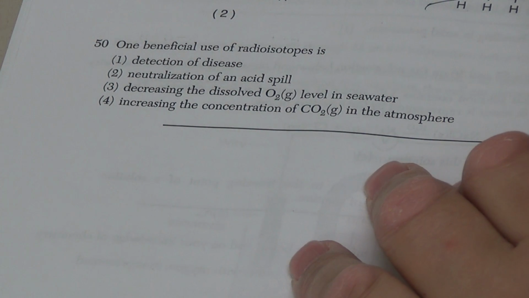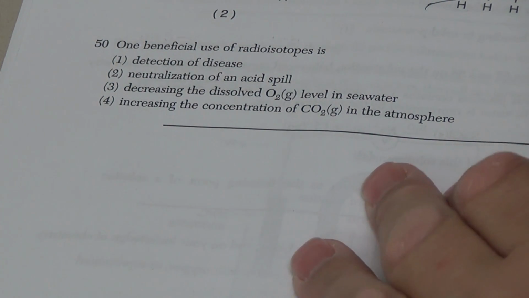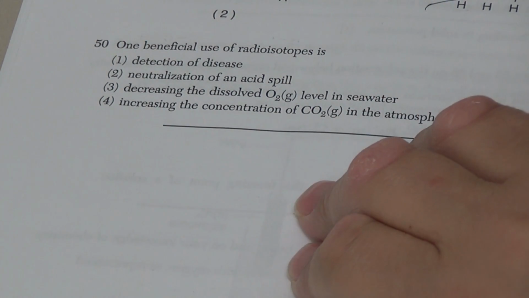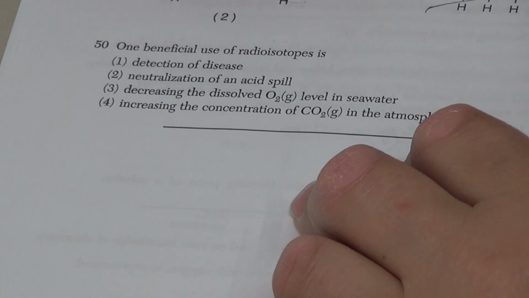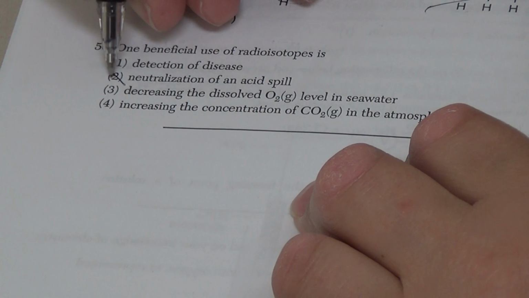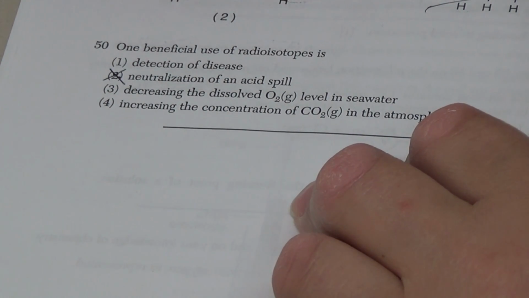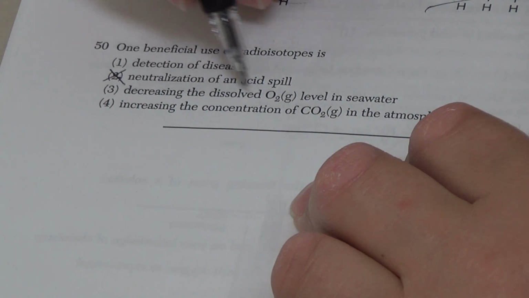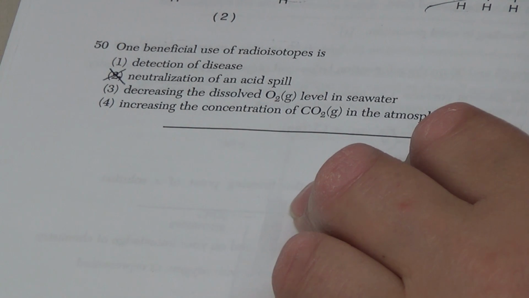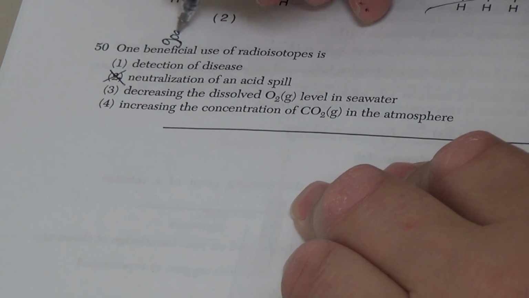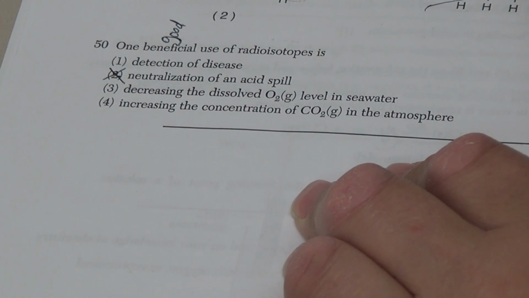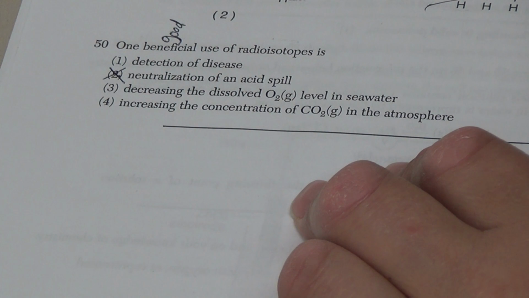And finally, question number 50. Radioisotopes have all kinds of uses. Neutralizations of acid spills are not among them. Bases can be used for those. Decreasing dissolved oxygen level in seawater? Well, how the heck are the fish gonna breathe? It's not exactly beneficial, which means good or helpful use. Decreasing dissolved oxygen level in seawater? I don't know what radioisotopes are gonna do there.